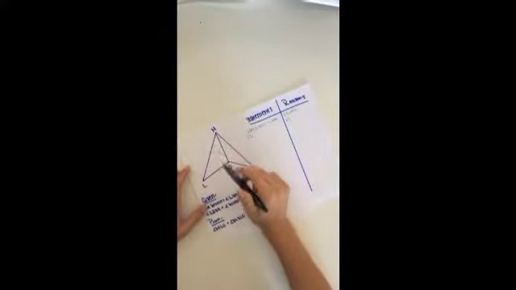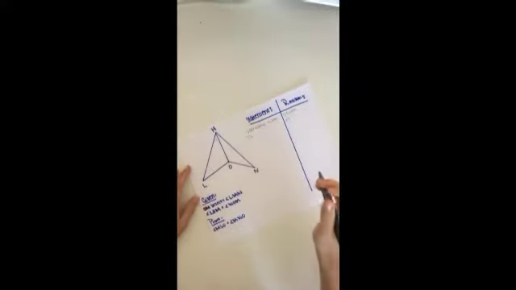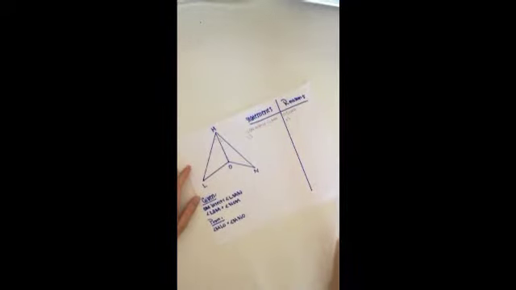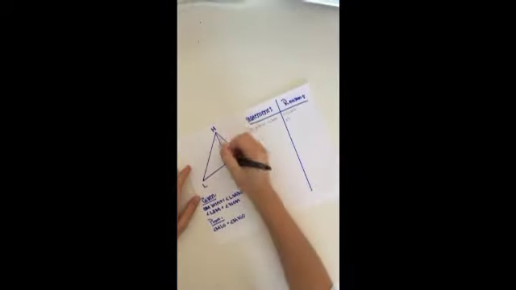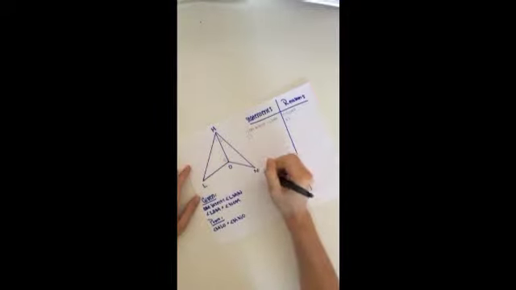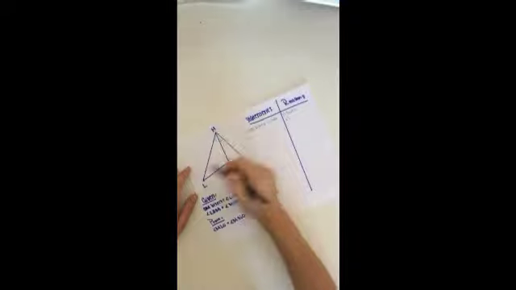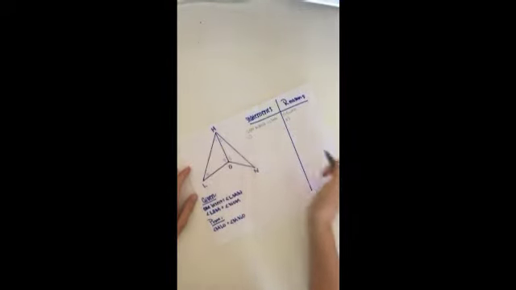Angle LMO will be angle 1. Angle NMO will be angle 2. Angle LOM will be angle 3. Angle NOM will be angle 4. Angle MLO will be angle 5. And angle MNO will be angle 6.